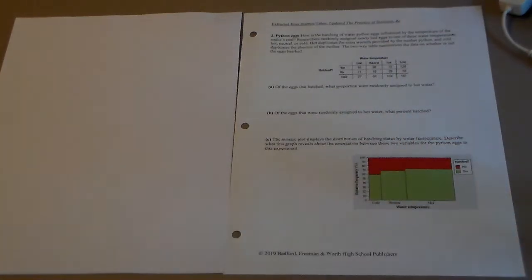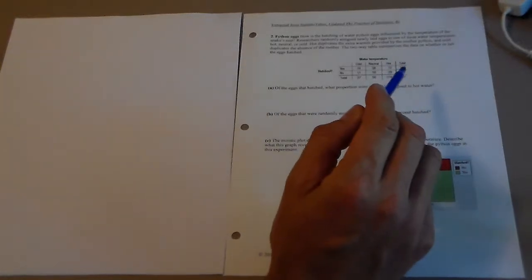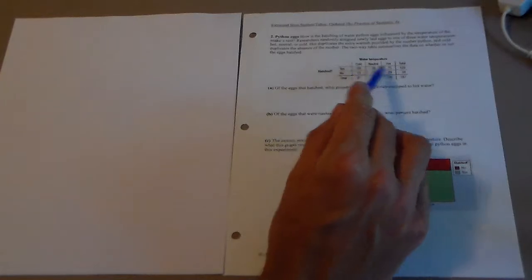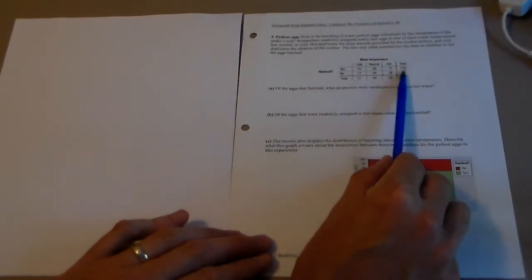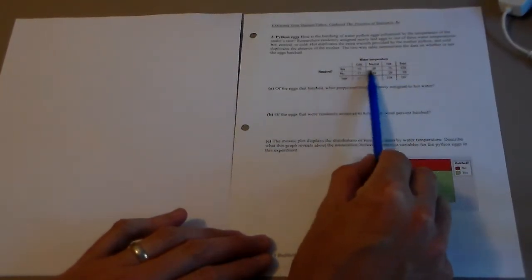So here's your two-way table. Okay, remember, margin is on the outside, conditional is rows and columns on the inside, and the video that I'm going to put right after this is going to talk more about that. So it says, of the eggs that hatched. So they're giving you a condition, okay? So it's a conditional probability of the eggs that hatched. So that means in this two-way table, we are only looking here at the eggs that hatched, okay?